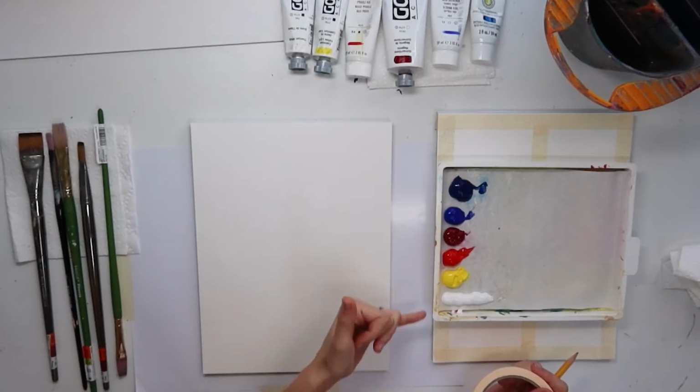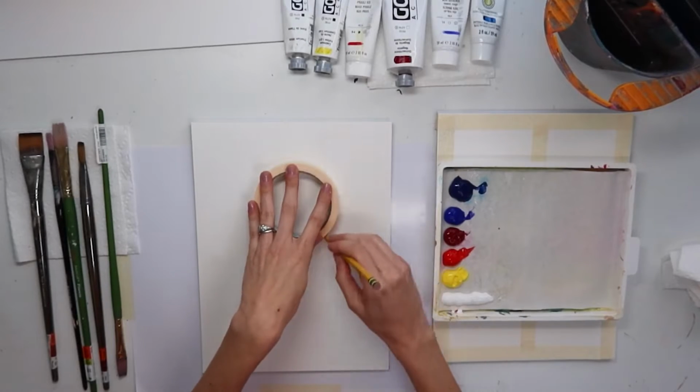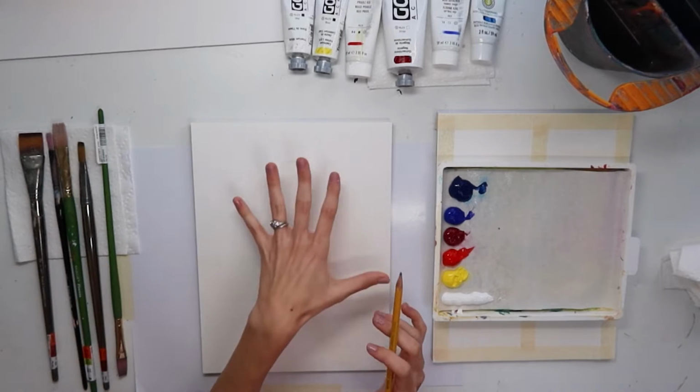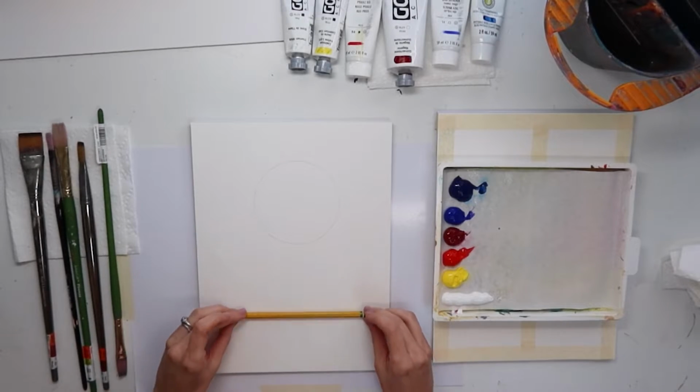We put together this palette in the last video. This is part 2 of a 3-part series. So if you want to see how I put that together, go to the last video where I talk about materials. I'm just going to trace a circle. I'm just using my tape and a pencil. We're going to use this as our outline for our color wheel. And then we're going to do a couple of other little exercises at the bottom.